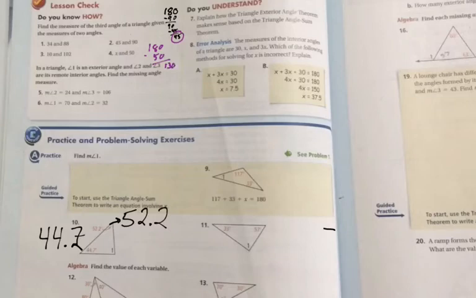Then what do I normally do? I would subtract that second angle, right? But it doesn't give me a second angle. It just gives me x. So that third angle in terms of x would be 130 minus x.